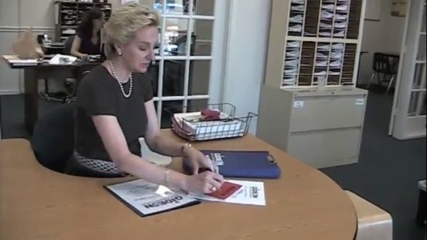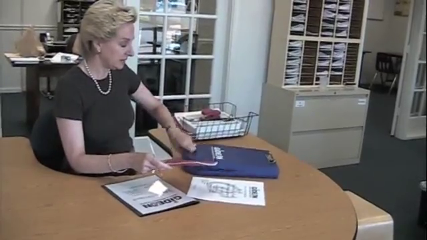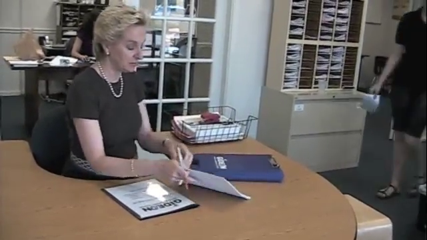She flips through the math booklet to find the next available page. This book is completed, so the instructor checks it off and makes a mental note to have the student take the test today.